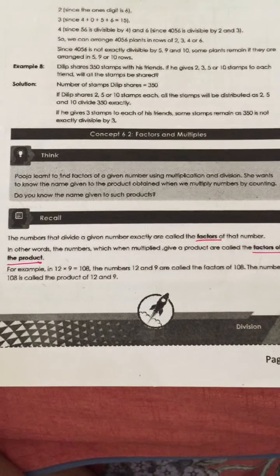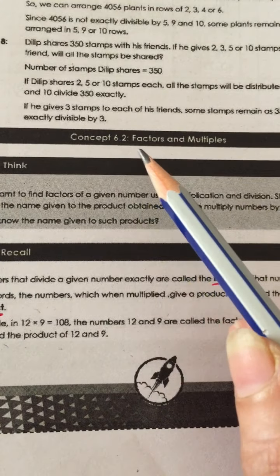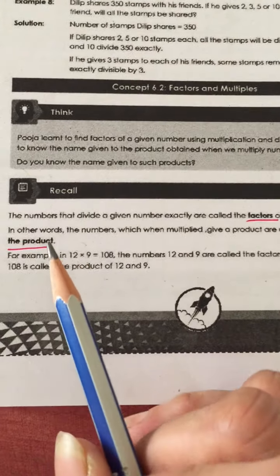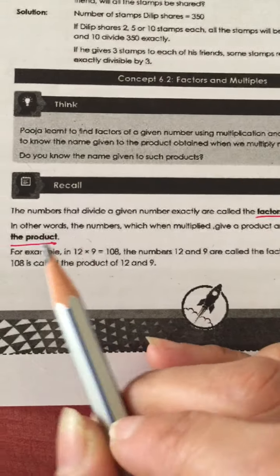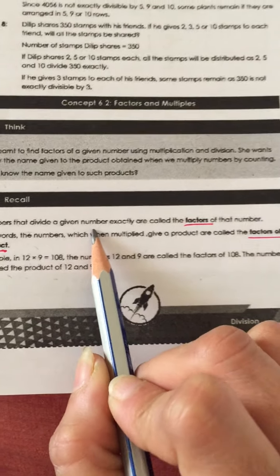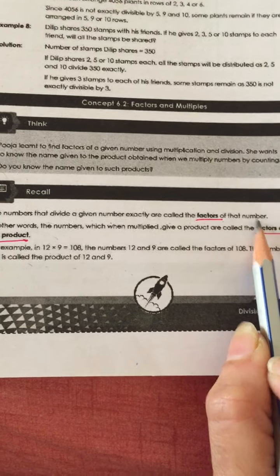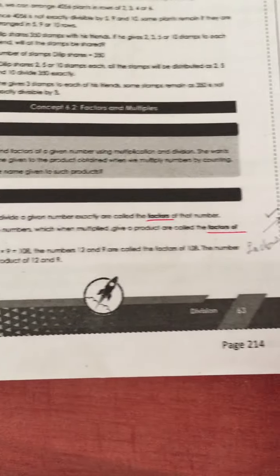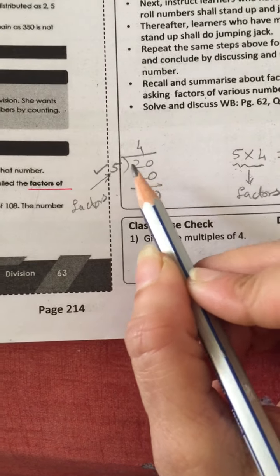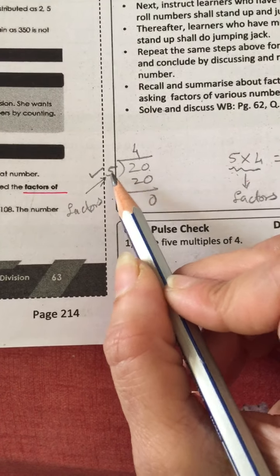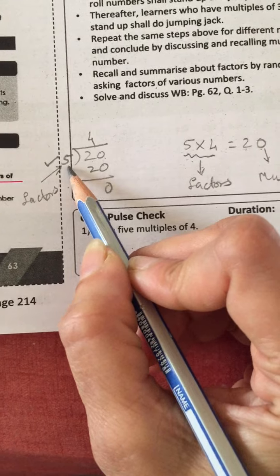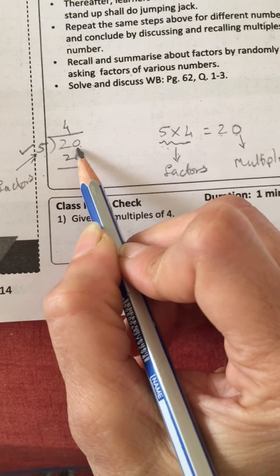Good afternoon, students. We are doing chapter division, and in that we are doing concept 6.2, factors and multiples. Now here, the numbers that divide a given number exactly are called factors of that number. That means if I divide 20 by 5, then 5 is a factor of 20.